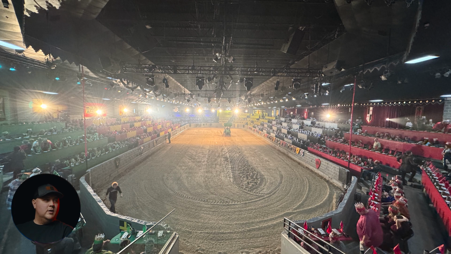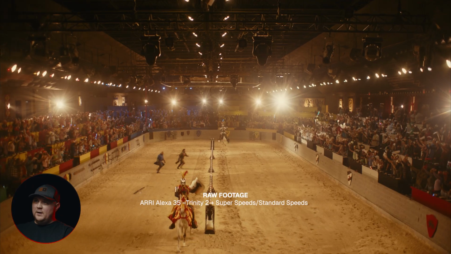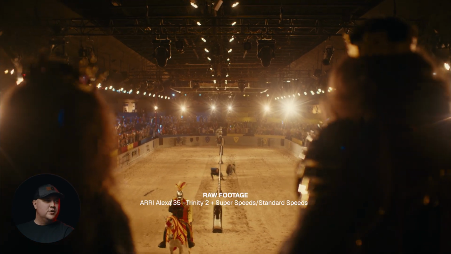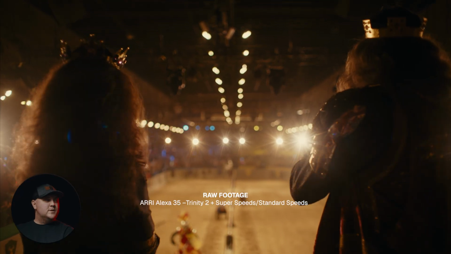In the arena, there's a lot of lights that are already in there for their show. It's how they're lighting the stage. We wanted to show some of these lights in frame too, to flare the lens or give different streaks through the atmosphere.